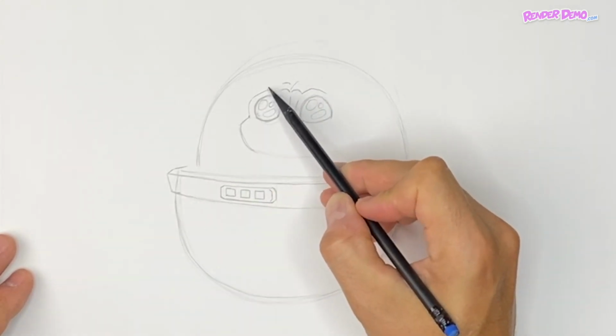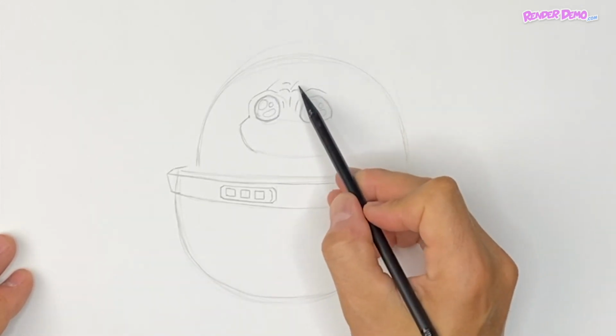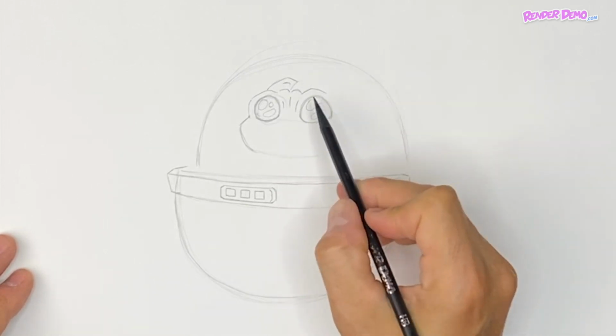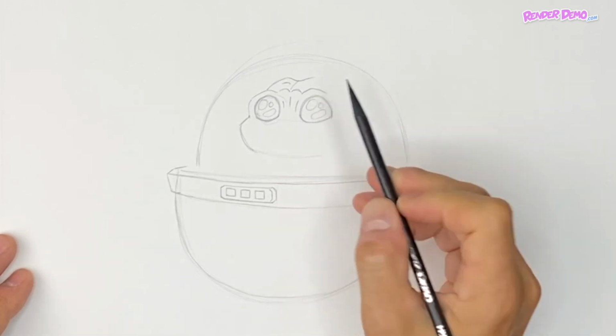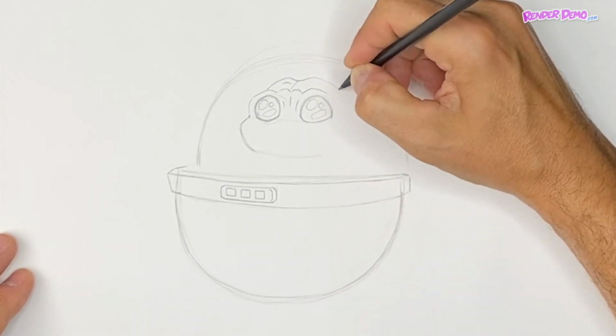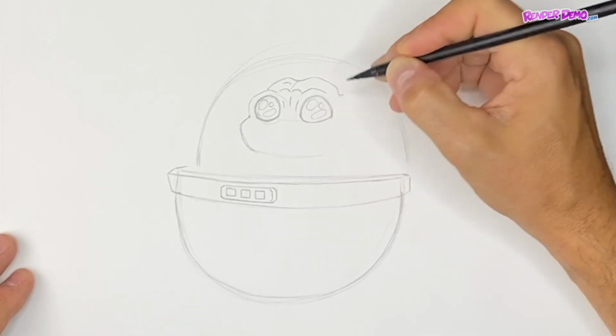And now from this peak right here, we're going to draw the part of the head. So we're going to come up like this, and then we're going to bump that down, and then we're going to come up, and then we're kind of come over right about here, and then we can dip this down and then back.